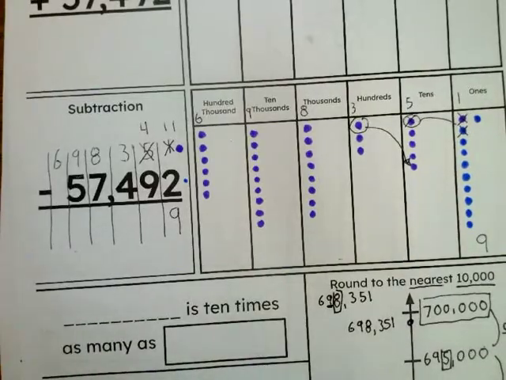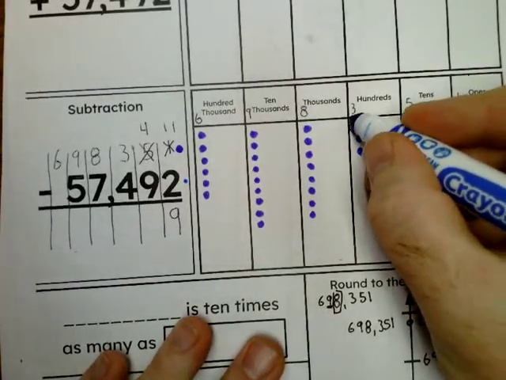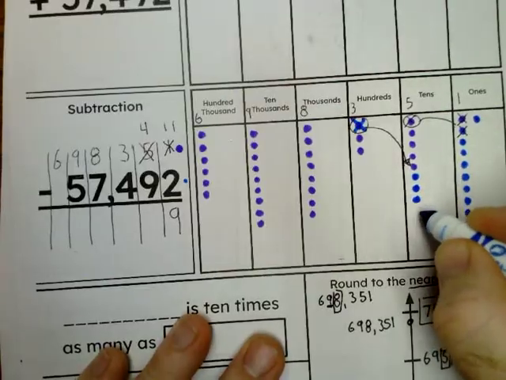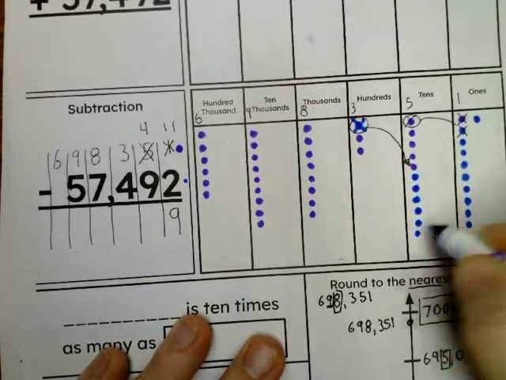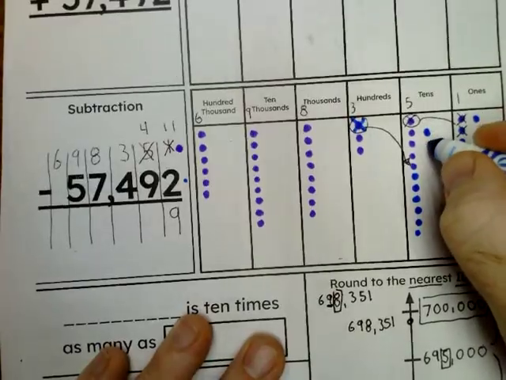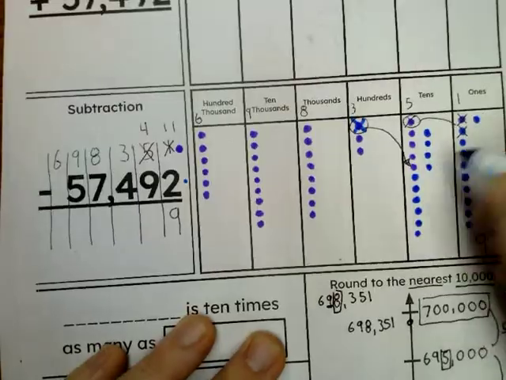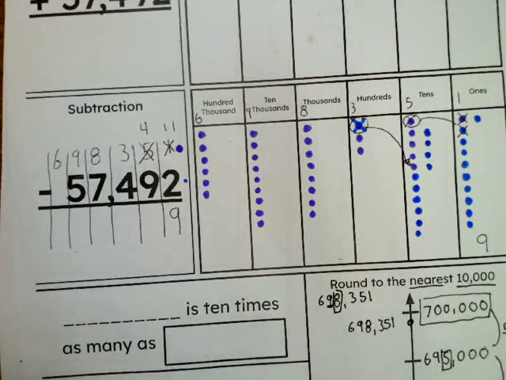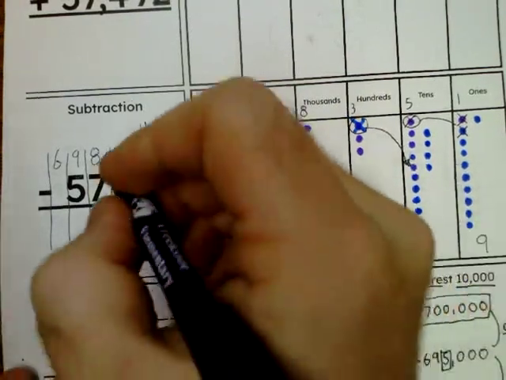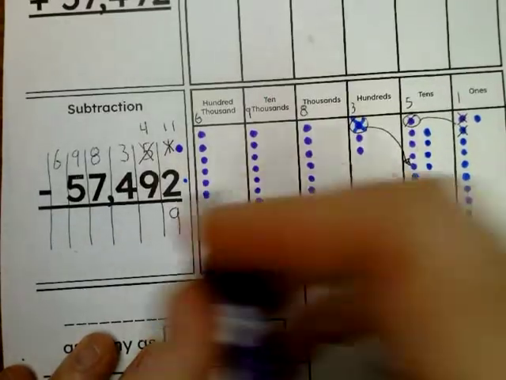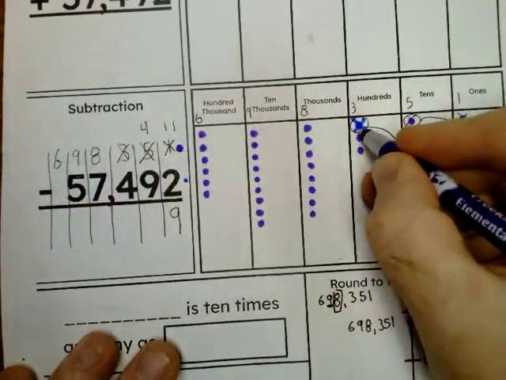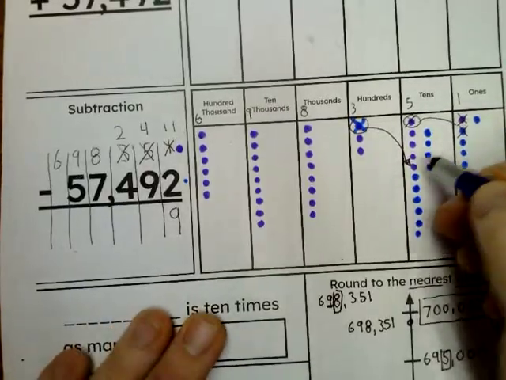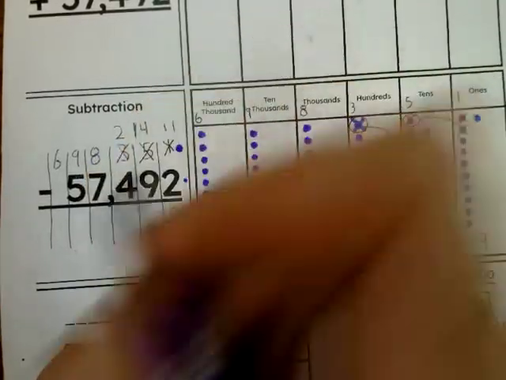So let's do that with my other color. So I have this, I can cross this out, and it's going to come 1, 2, 3, 4, 5, 6, 7, 8, 9, 10. I always like to double check. So now I have, again, I took one of the hundreds. Now I have 2 hundreds left, and I converted into 10 tens, so I have now 14 tens.